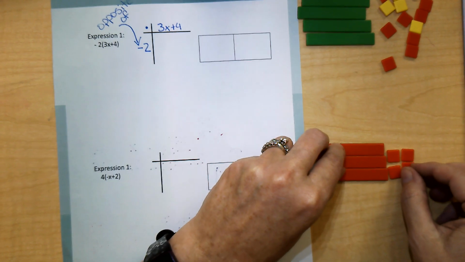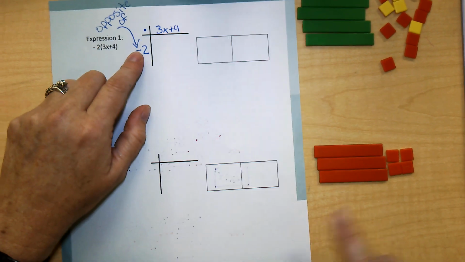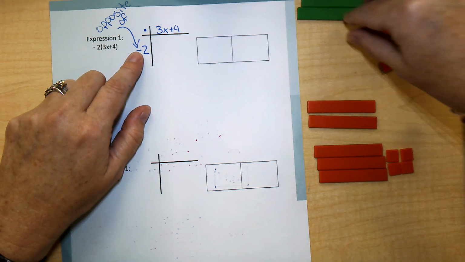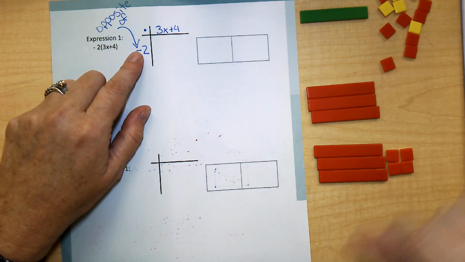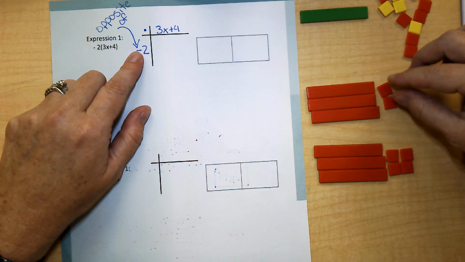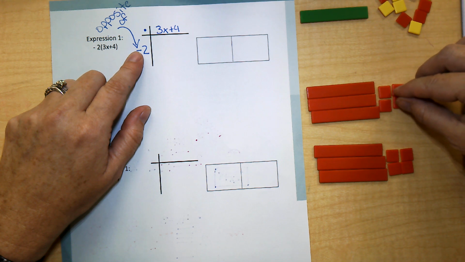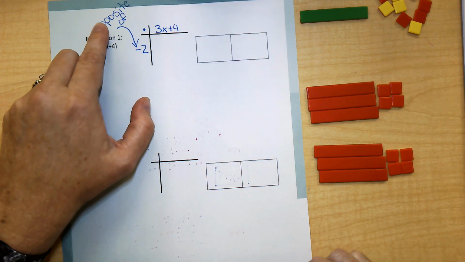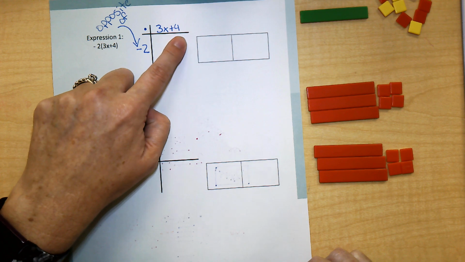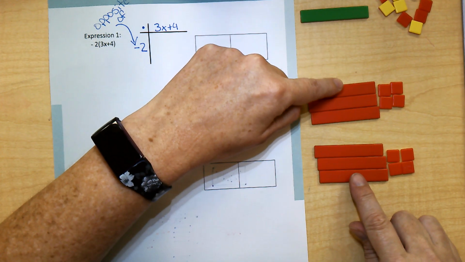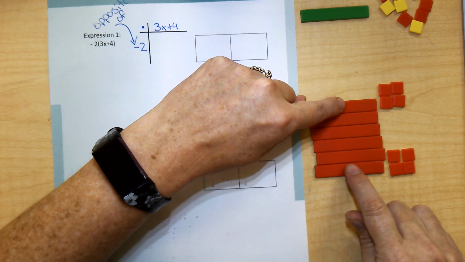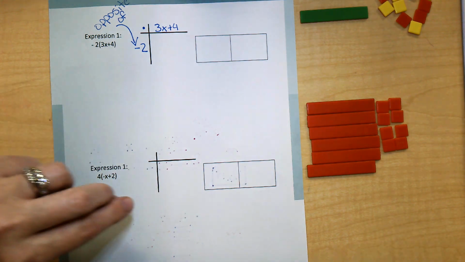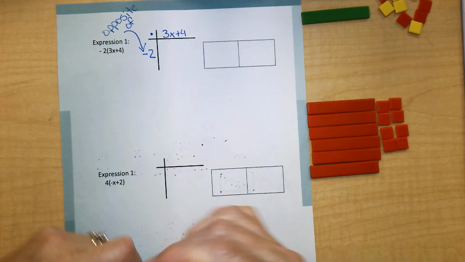Okay. Now I just have to make an identical second group to my first group. So I'm going to have 3 more negative 3x's. Okay. And then 4 more of the little minuses. So minus 3x minus 4. I have the opposite of two groups of 3x plus 4, which gives me a total of minus 6x minus 8. So let's do that pictorially.